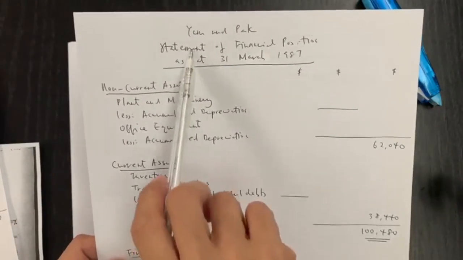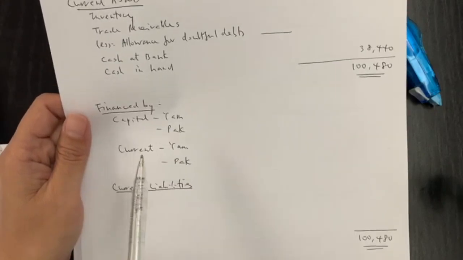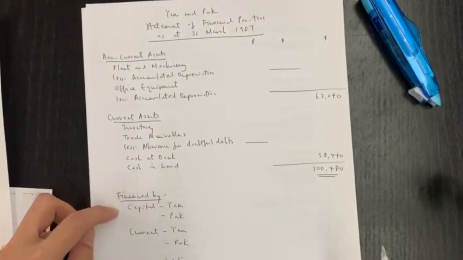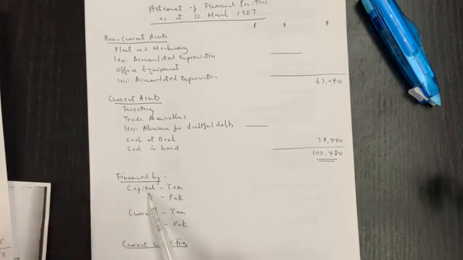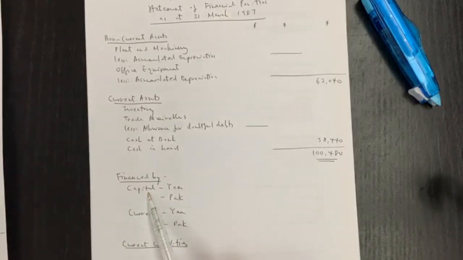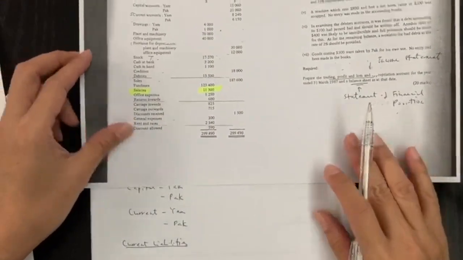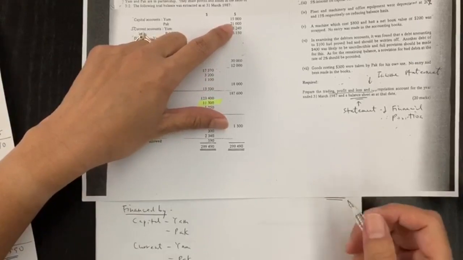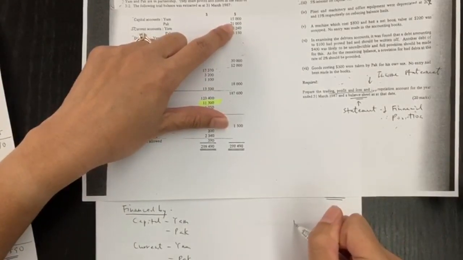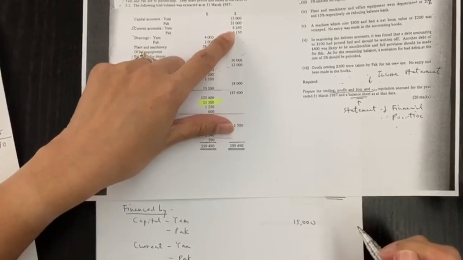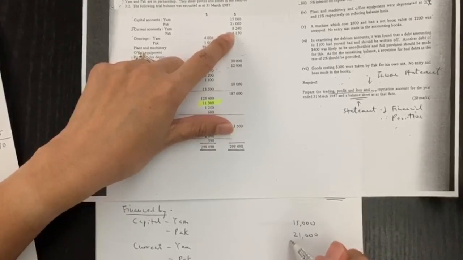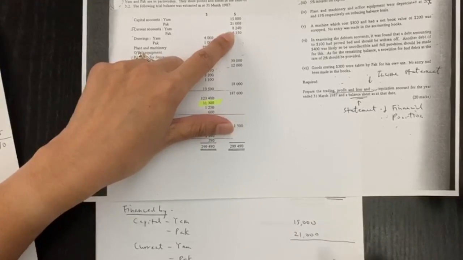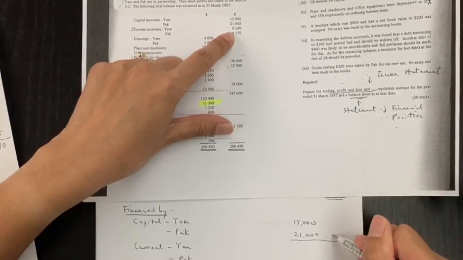So here is the statement of financial position, and now I have this financed by capital Yam and Pak. So since we have current account here, the capital must be fixed. Now I can simply copy the question. The question saying capital for Yam is 15,000. Okay, this column 15,000, and for Pak it is 21,000, right? So therefore whenever I have transactions later on, I don't need to bother the capital account. All right, so that will be total, so 36,000.